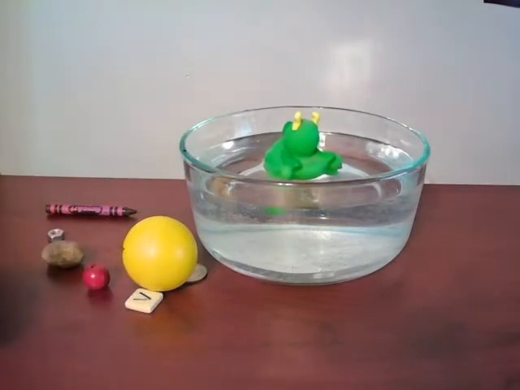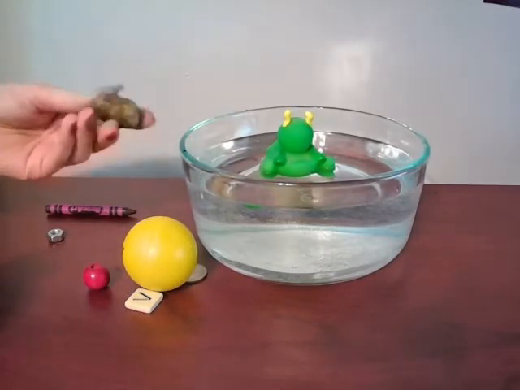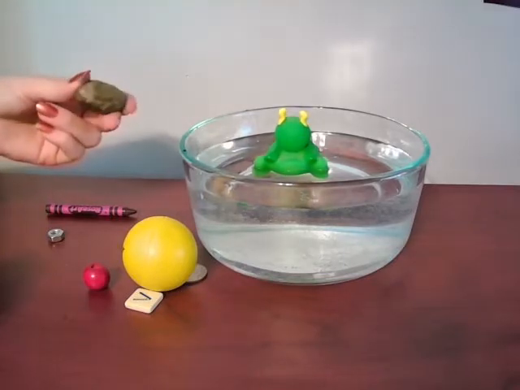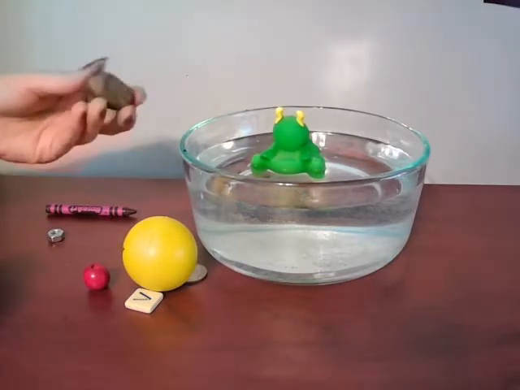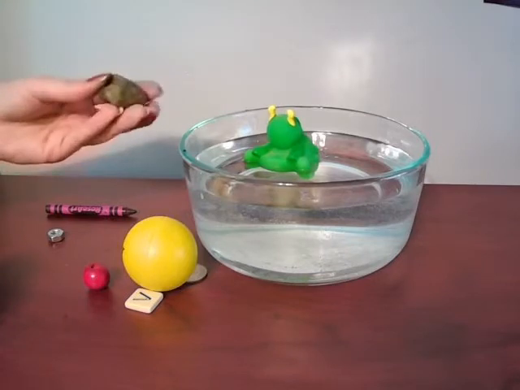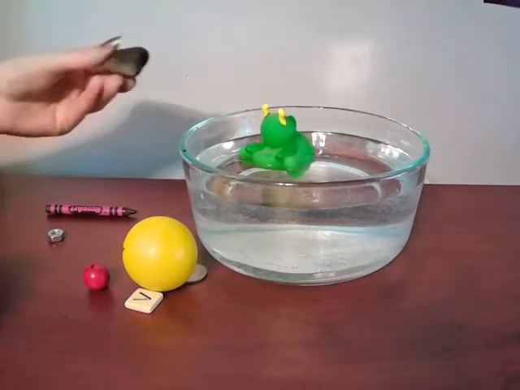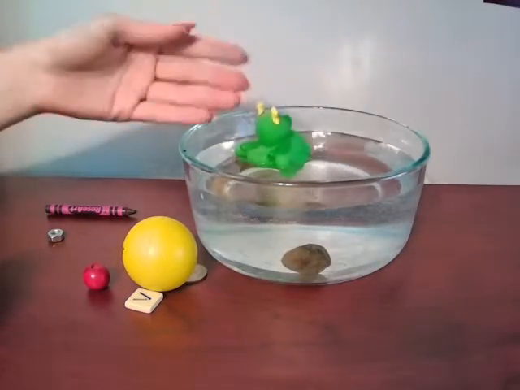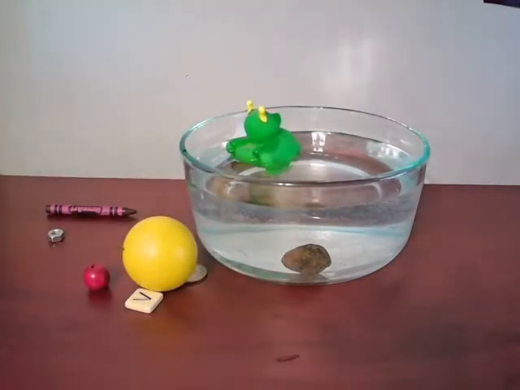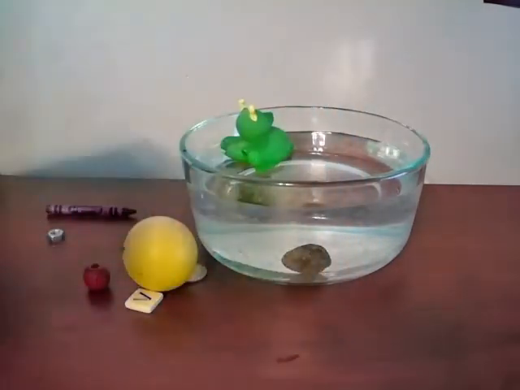Let's try another thing. Let's try the rock. What do you think? Do you think the rock is going to sink or float? Now, you can think back to prior knowledge if you've ever had the chance to go to the beach, the lake, a river, and throw rocks around. Did you ever notice if the rocks sank or floated? Let's find out. Let's drop it in. Boop. It sank. It went all the way to the bottom. What does this mean about its density? It means that its molecules are very tightly packed. It is very dense, so it sinks.